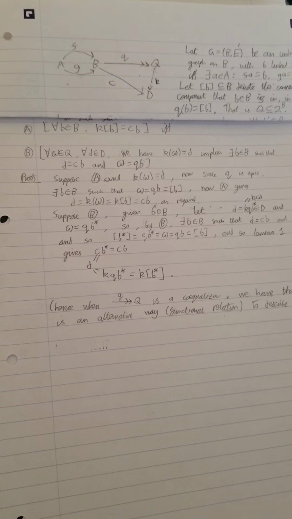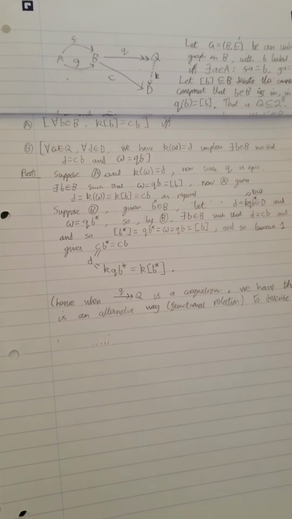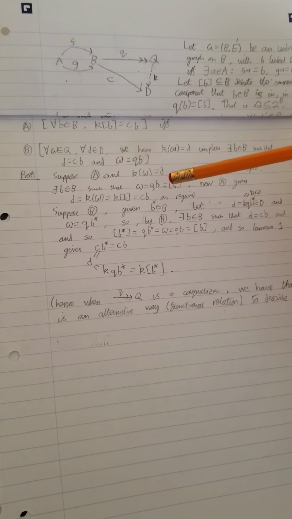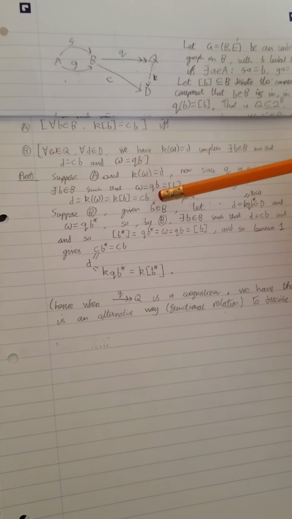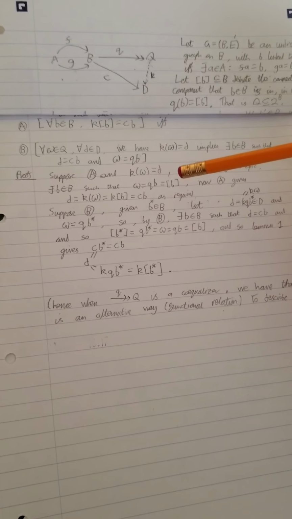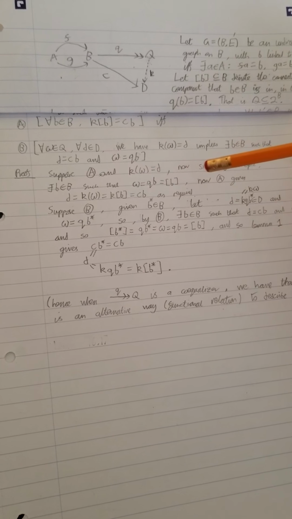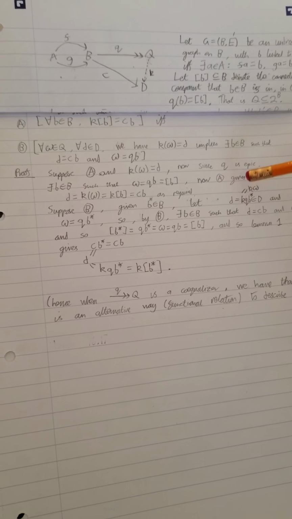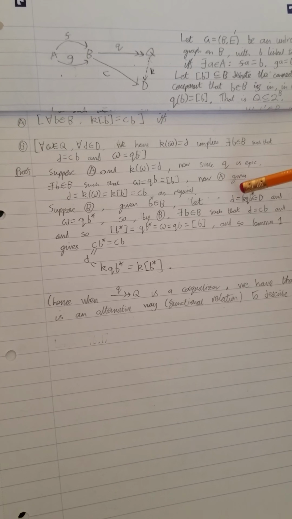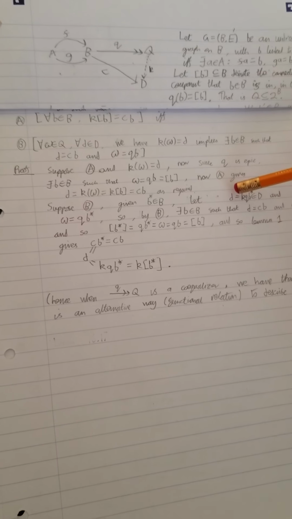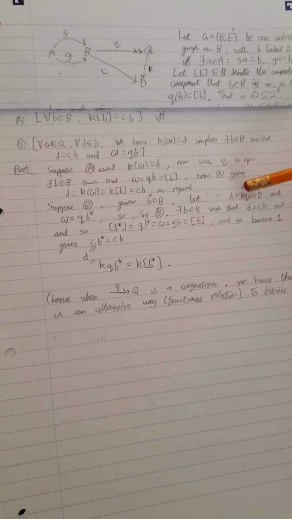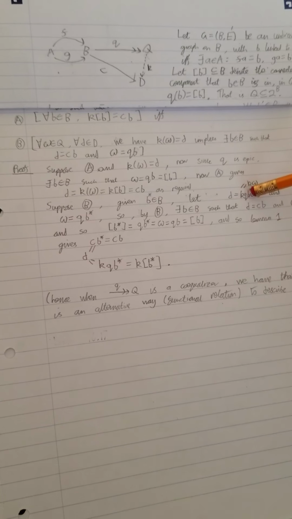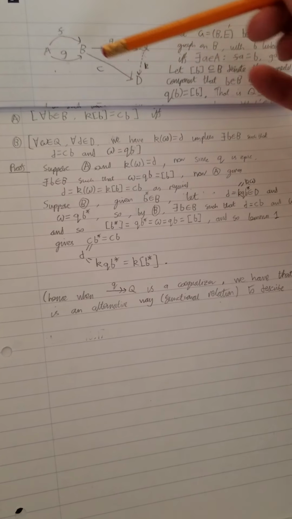Now we're going to go the other way around. We want to show that B implies A. So suppose B. And now suppose we have some element B star of capital B. Well then, let's define D to be equal to K of Q of B star.